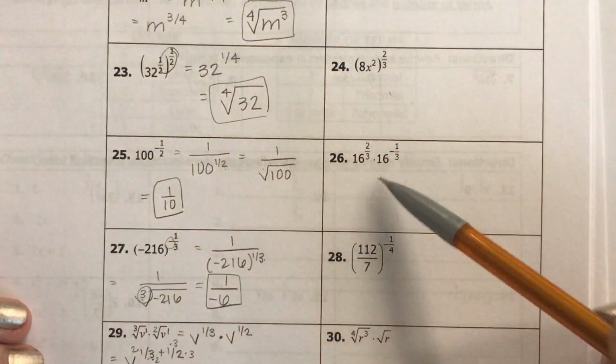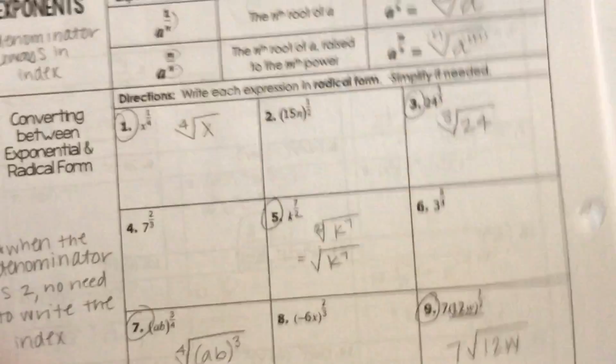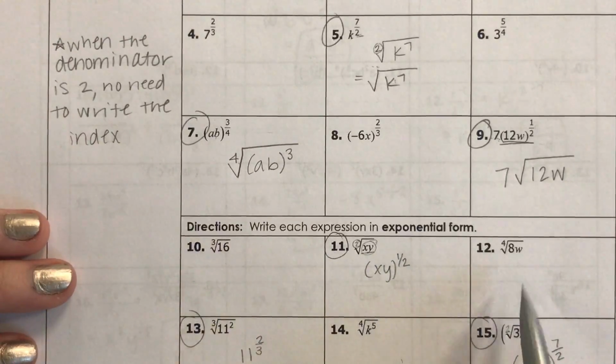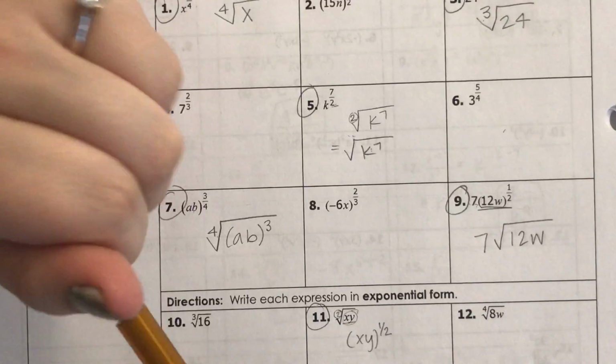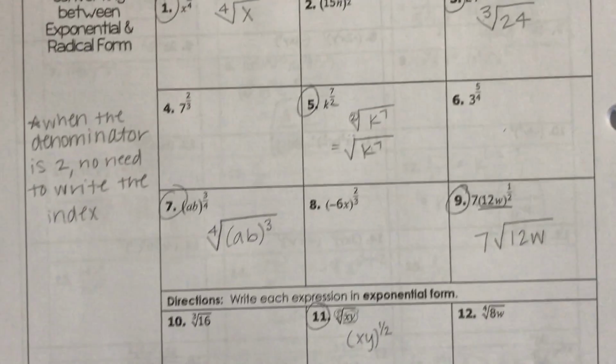So 1, 2, 3, 4, 5, 6, 7, 8, 9, 10, 11, 12, 13, 14, 15, 16 questions. That's all you need to do, okay, before our test on Friday. All right, you guys can do it. I believe in you. Good luck.